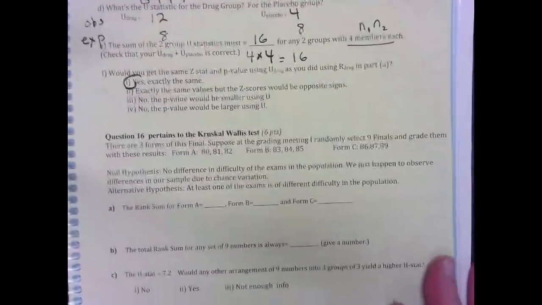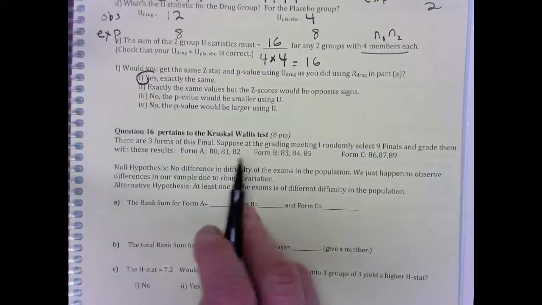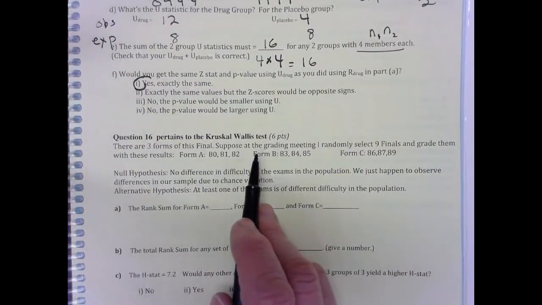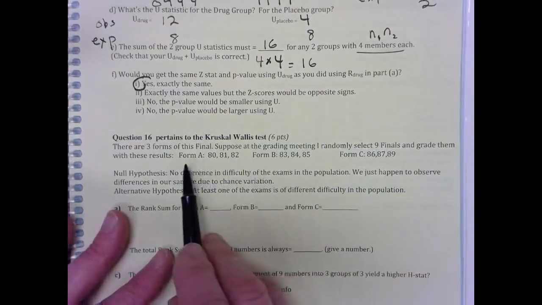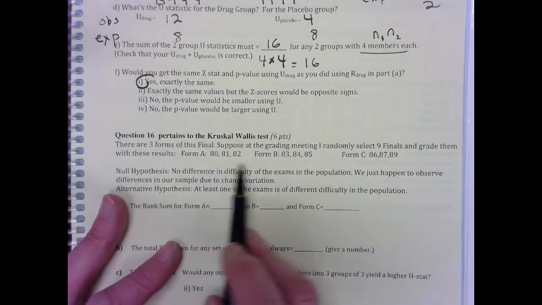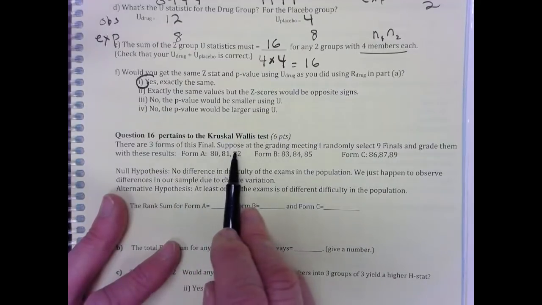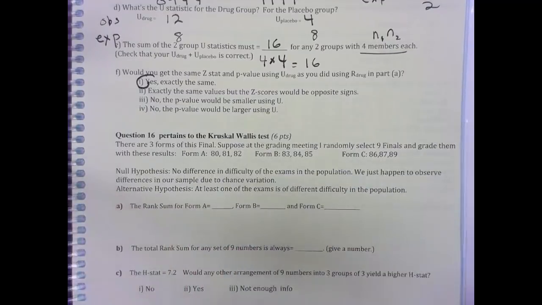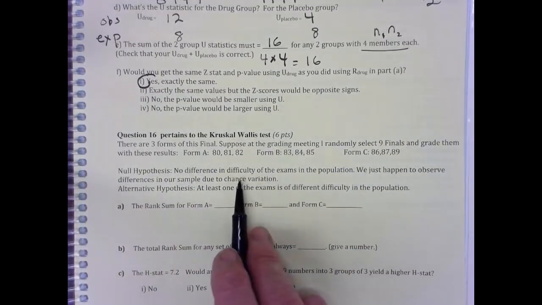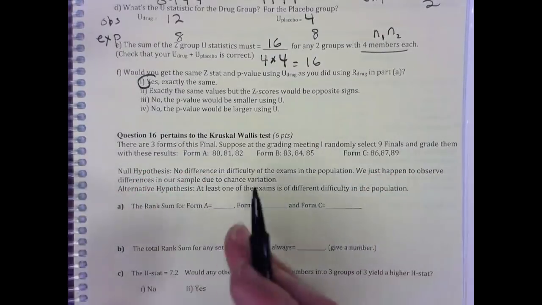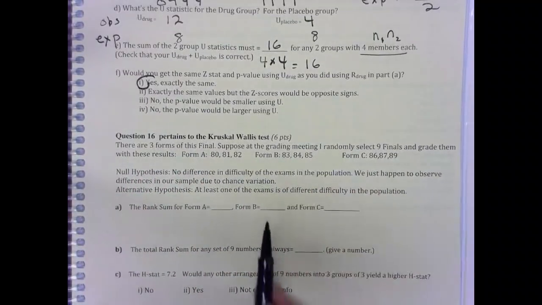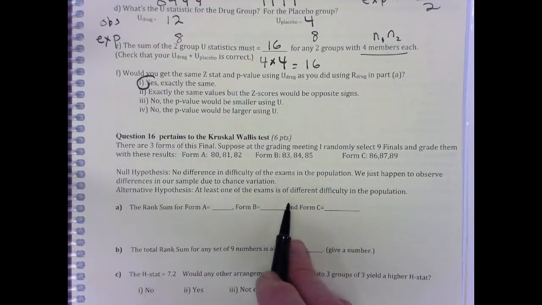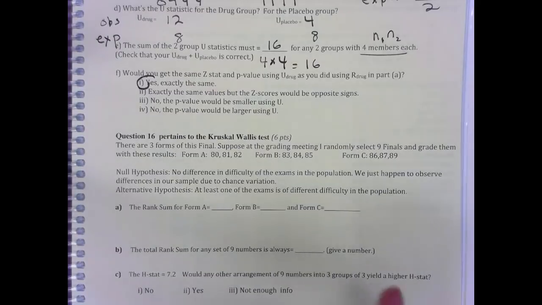Okay, let's see. Now, finally, what is this one? This is the non-parametric equivalent of ANOVA. So now we're comparing 3 groups. There are 3 forms of this final. Suppose at the grading meeting I randomly select 9 finals and grade them with these results. The null hypothesis is that I want to see if there's a difference in difficulty between the 3 exams. The null is no, there's not, and the alternative is yes, at least one of the exams is of different difficulty in the whole population.